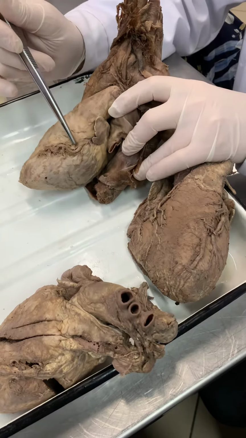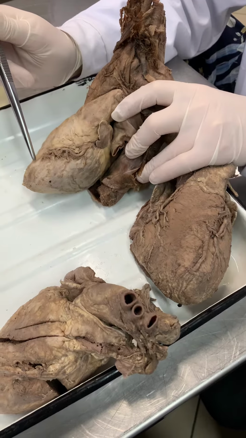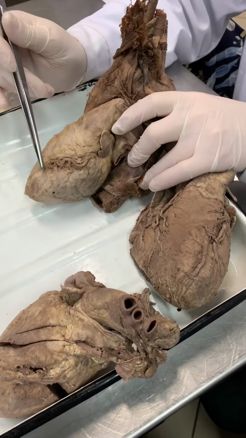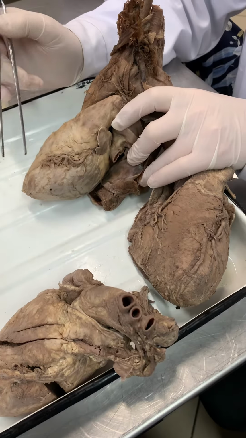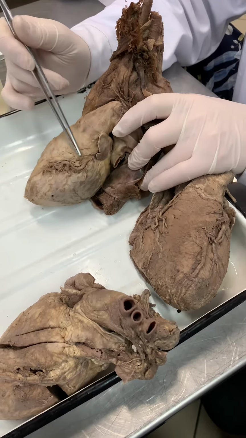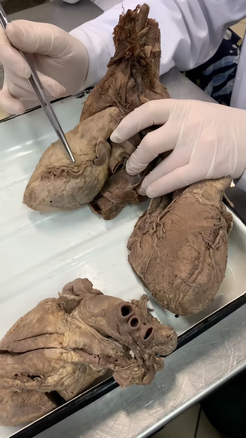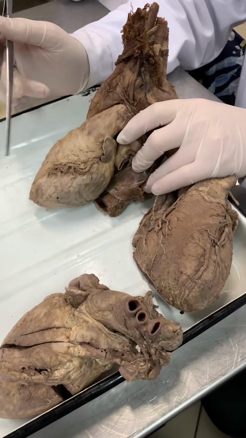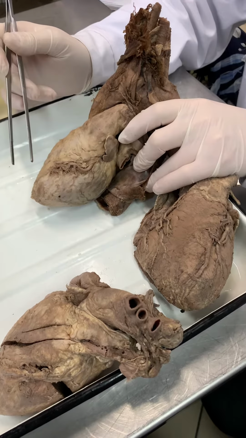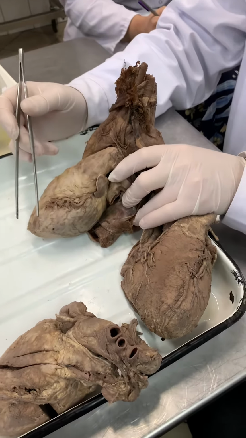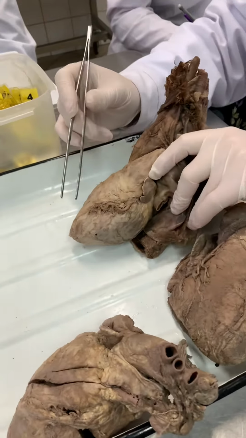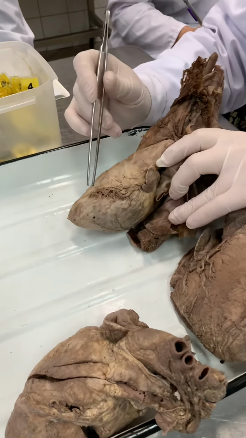And we can see a groove that goes down between the left and right ventricles. This is the groove that splits the two ventricles, and this is why it's called the interventricular groove, interventricular sulcus. I hope that we've learned at least that a groove is a sulcus by far.